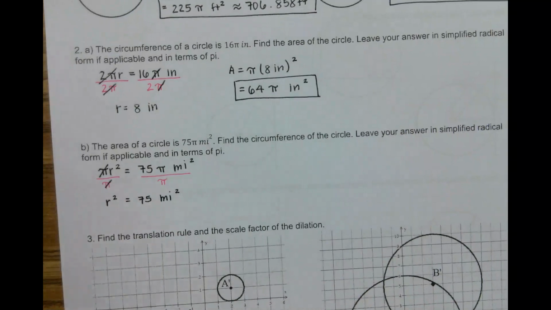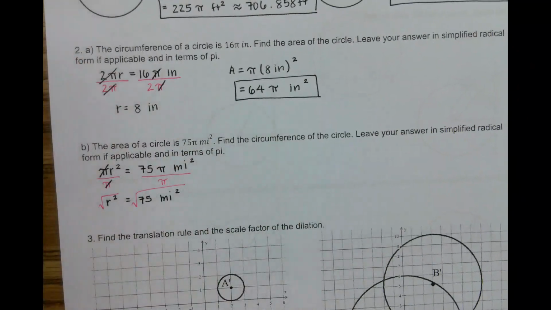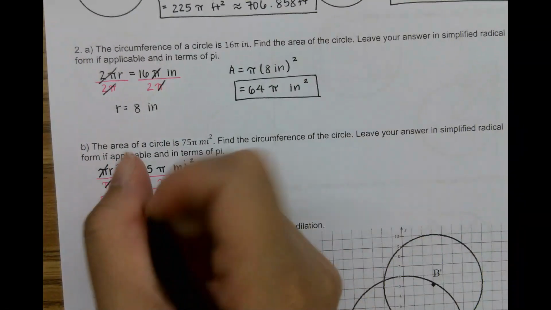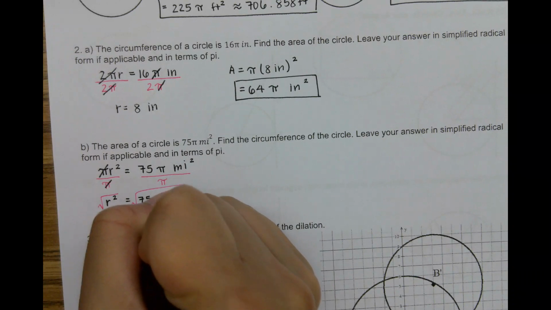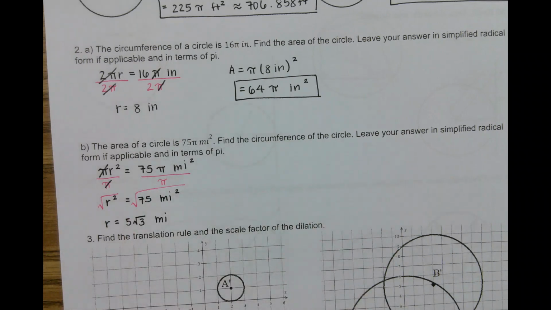Okay. I'm going to get rid of the square by square rooting both sides. So this leaves me with r. Square root of 75, if I do the tree, it is 5 square root of 3. And then miles squared and the square canceled, leaving me with just miles. Okay, so this is my radius.